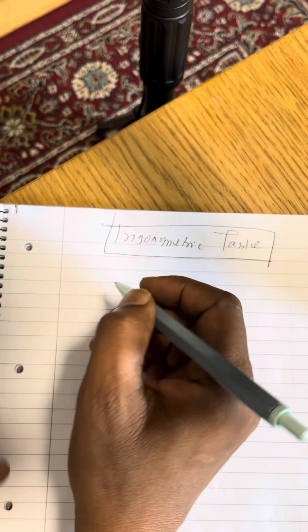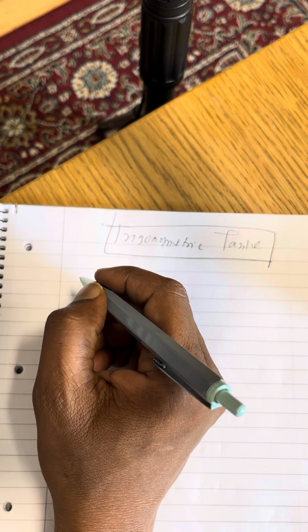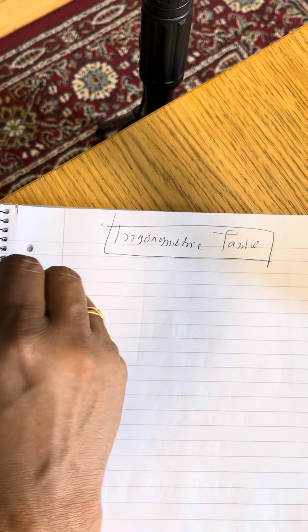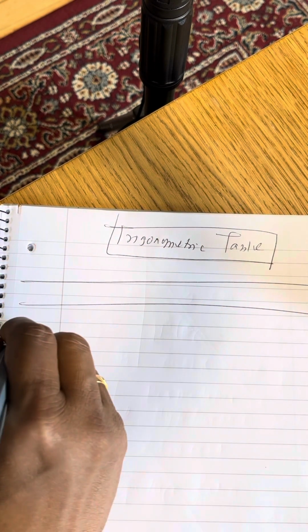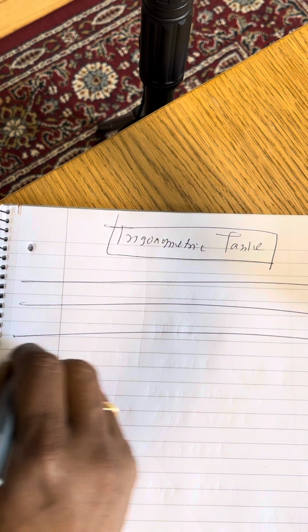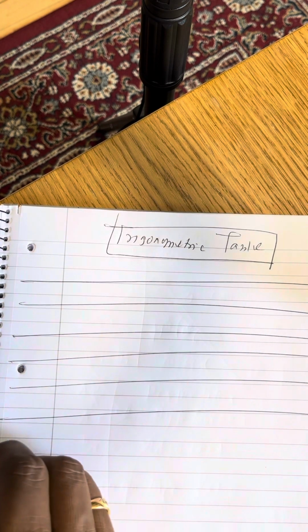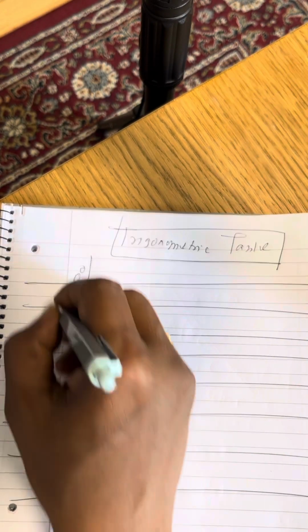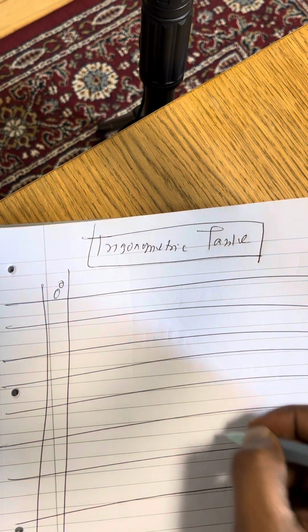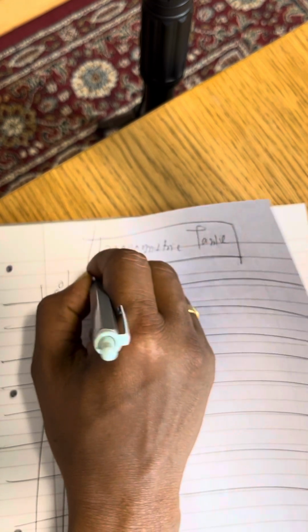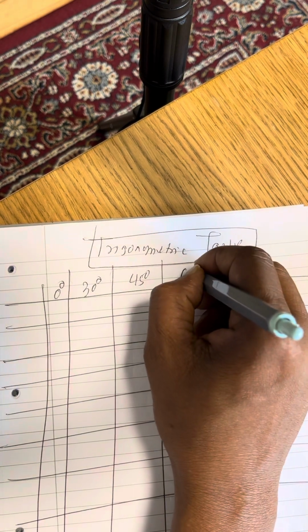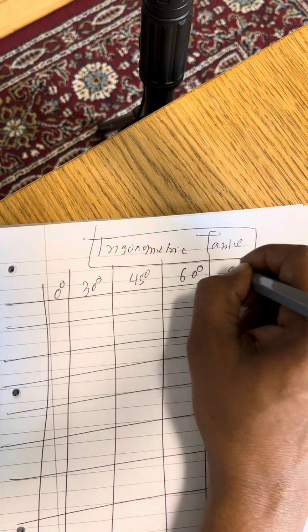Maybe it is like this. If I can remember properly, say it's 0 degree, then say it's 30 degree, say it's 45 degree, say it's 60 degree, and 90 degree.